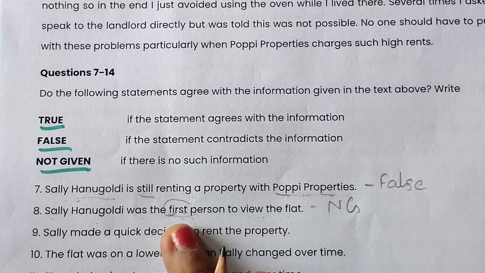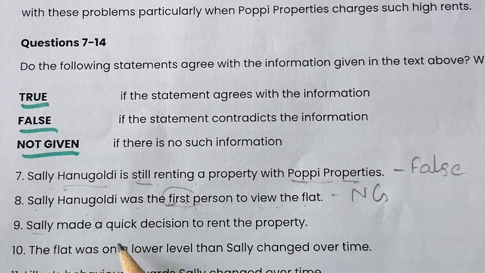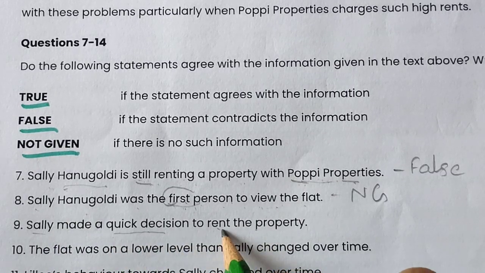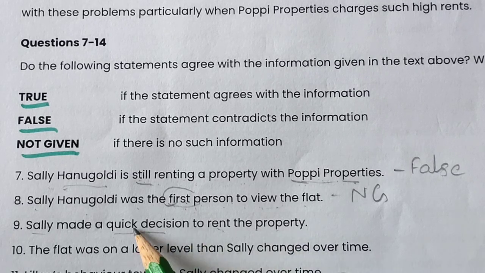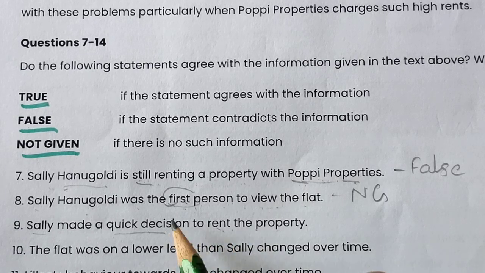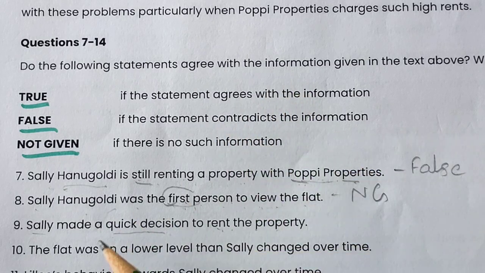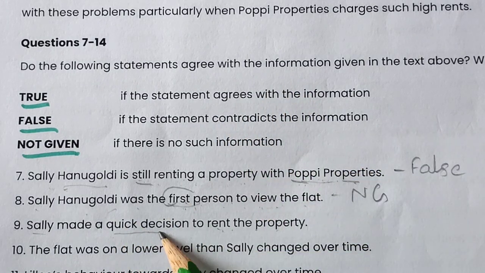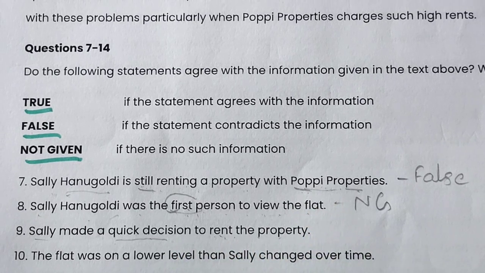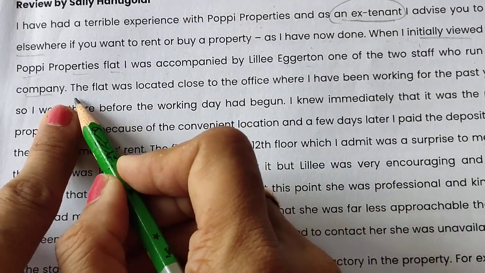Sally made a quick decision. Sally made a quick decision means Sally, this person, made a quick decision to rent the property. If he had made a quick decision to take this property on rent, then true. If he has taken some days or weeks to decide, then false. If the examiner in the passage says nothing about whether he has taken a quick decision or long decision to rent the property, then definitely not given. Okay, so location, till now we have read it.